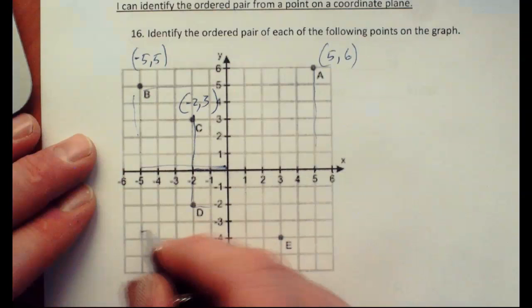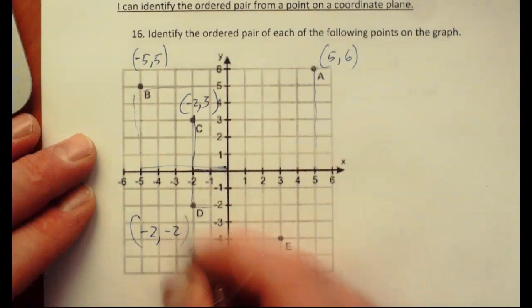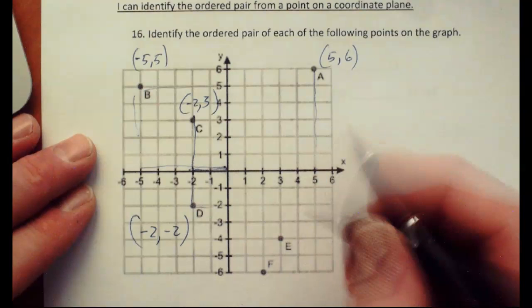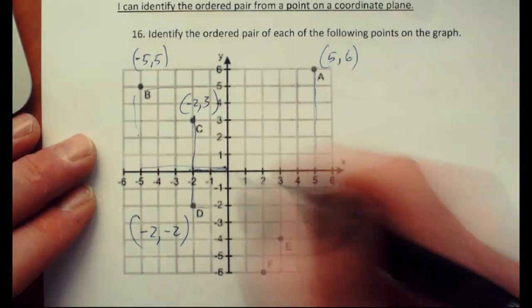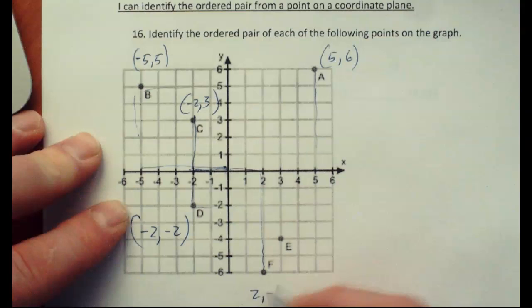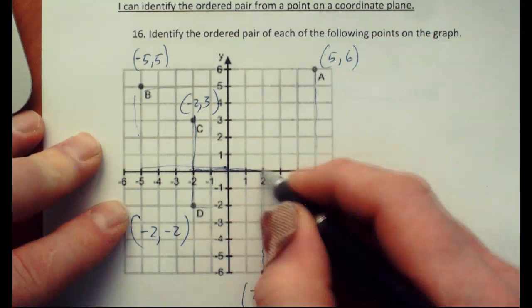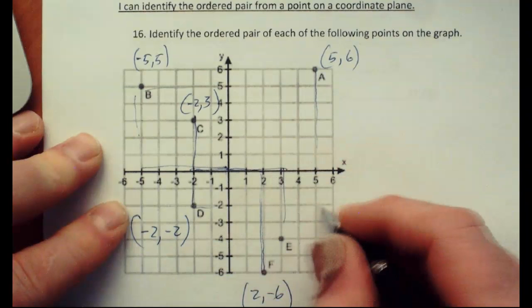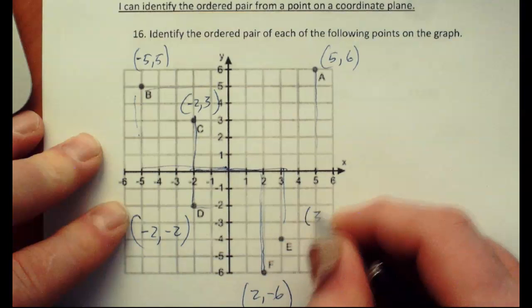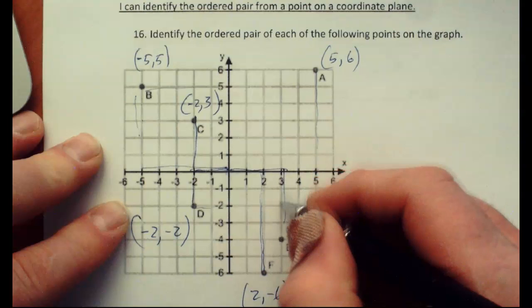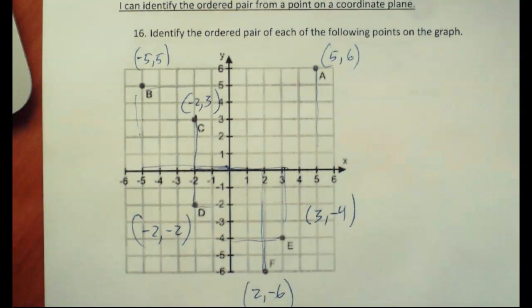So negative 2, negative 2. Let me just double check. Over negative 2 and then down 2. D is negative 2, negative 2. And then we've got a couple here. F would be over 2 and down 6. So over 2, negative 6. Yep. This one's going to be very similar to it. E is over 3 and then down 4. Over 3 and then 1, 2, 3, 4. You can see it comes across. All right. Let's keep rolling.